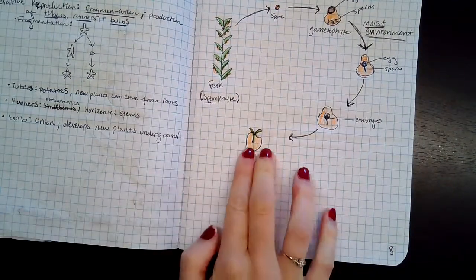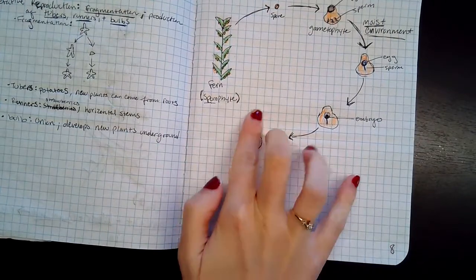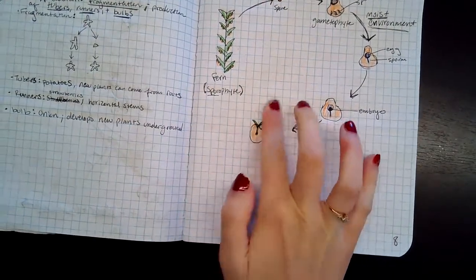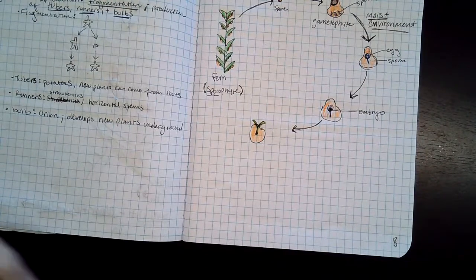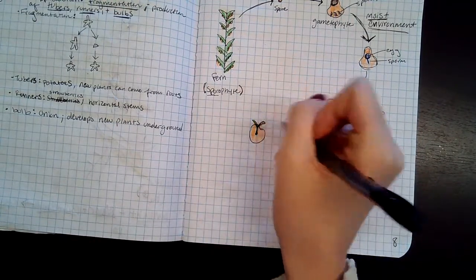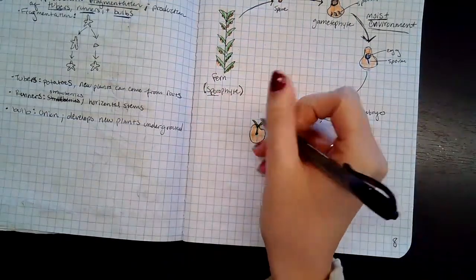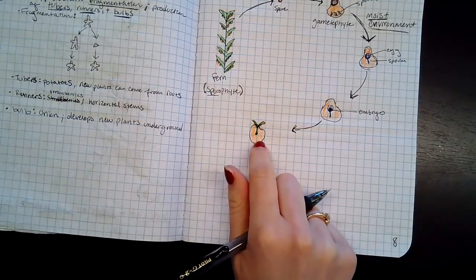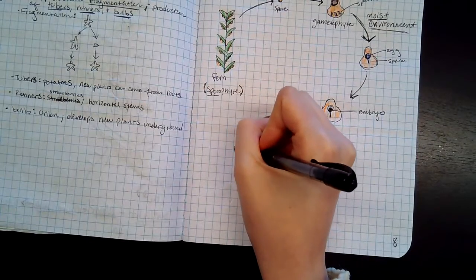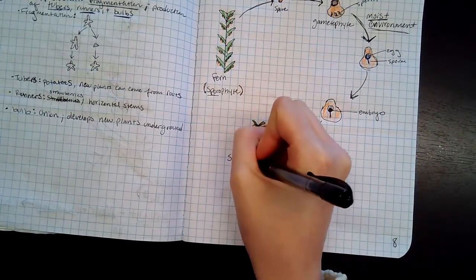Okay, so out of the gametophyte came a new fern. A fern is a sporophyte, so what's another name we can call this? We can call this a new sporophyte.